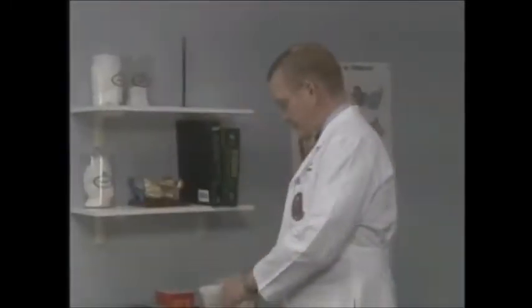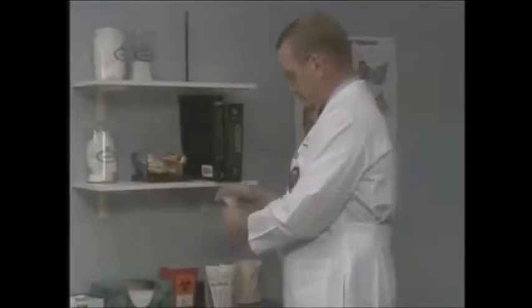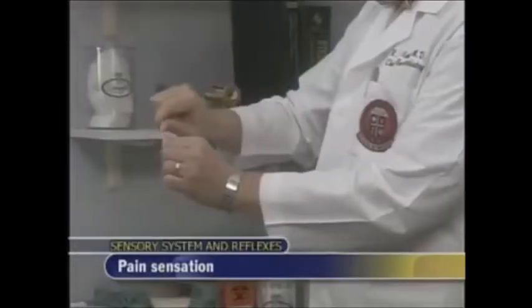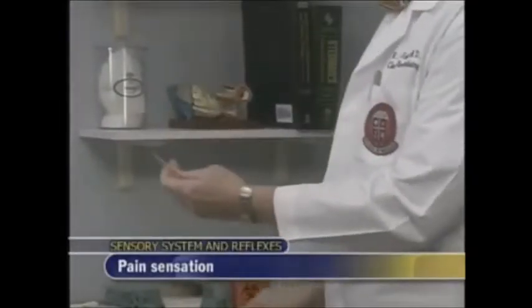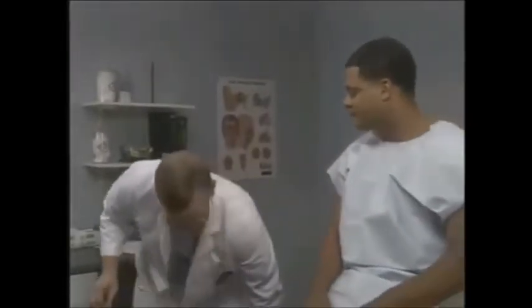When assessing the sensory system, plan to evaluate the patient's sensations of pain, temperature if indicated, light touch, vibration, position, and discrimination. Begin the sensory examination by assessing pain sensation in arms, legs, and trunk. To do this, first warn the patient. Then use the sharp end of a broken cotton swab stick, a previously unused safety pin, or some other suitable tool.